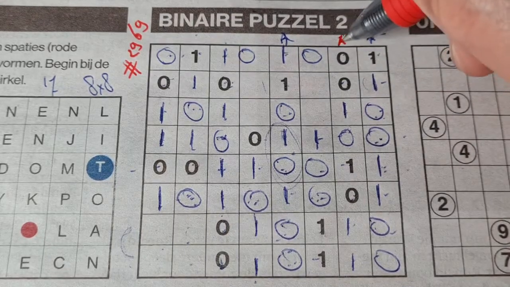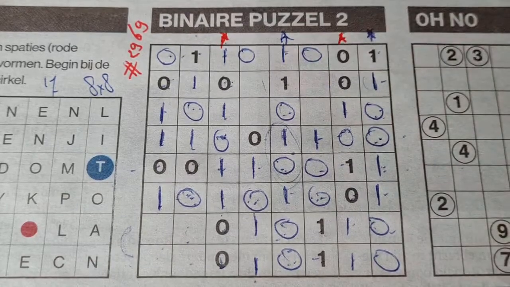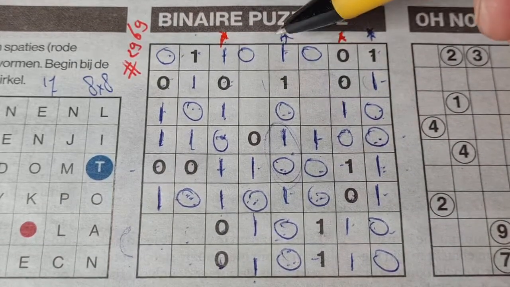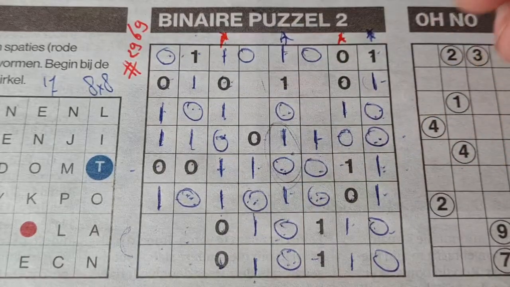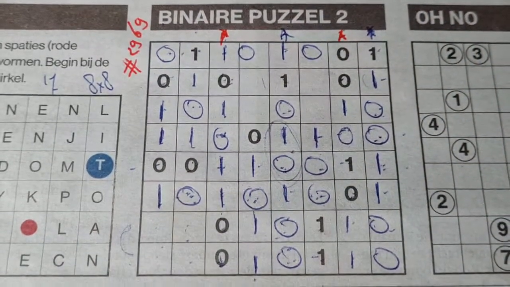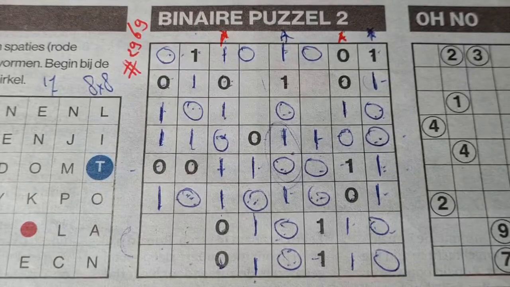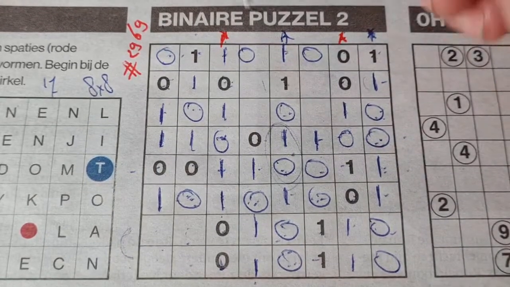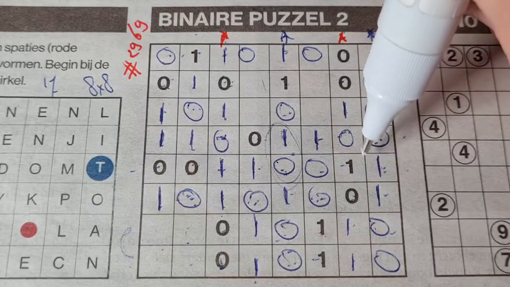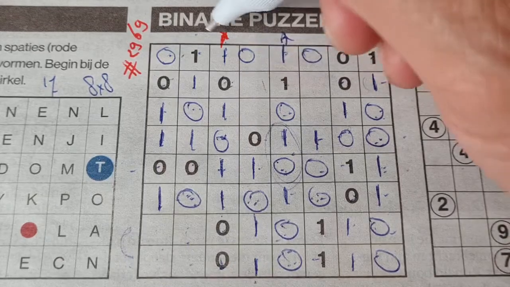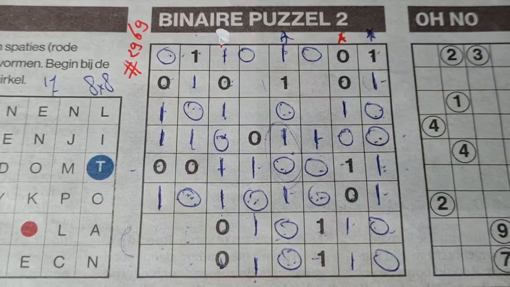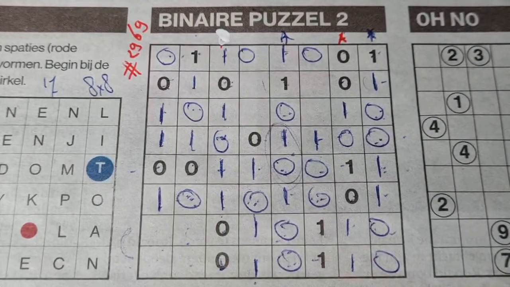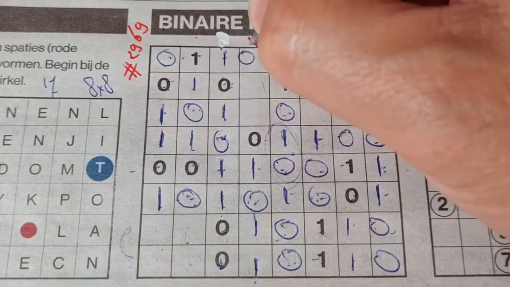This column and that column. We have here, oh, no. It's not correct. It should be, yeah, should. Not this one. Should be that one. The column next.